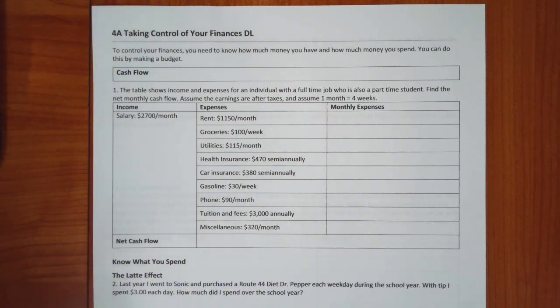Hi everyone. We're going to do 4A, the beginning of Unit 5, which is called Taking Control of Your Finances.